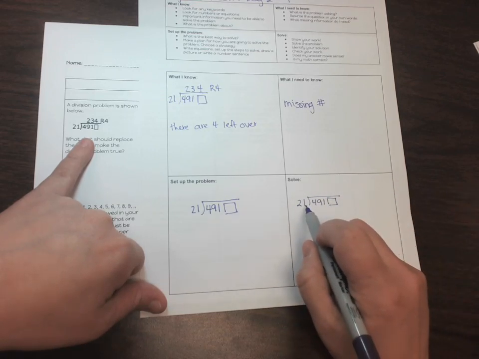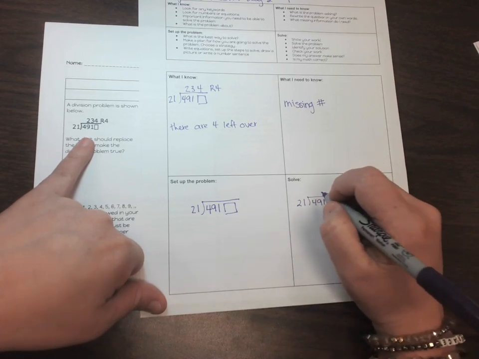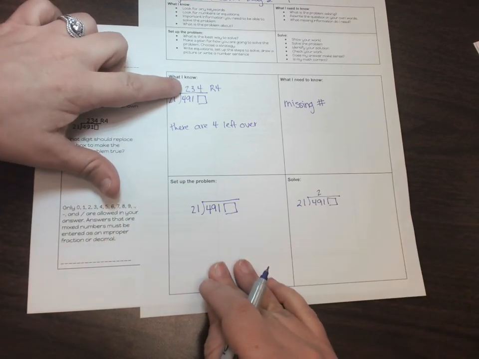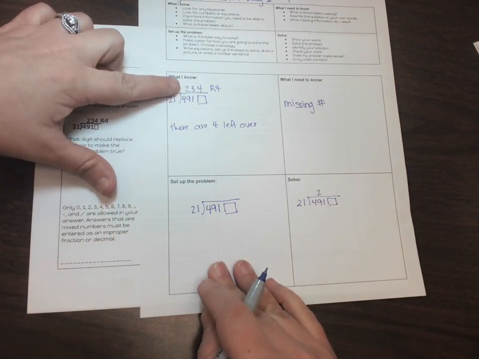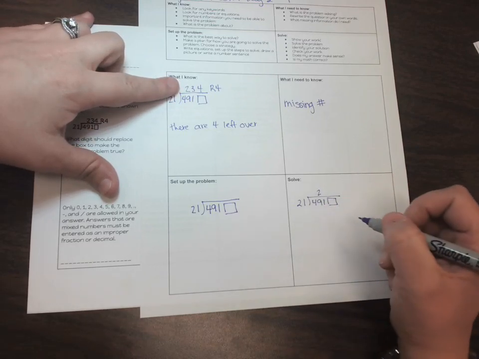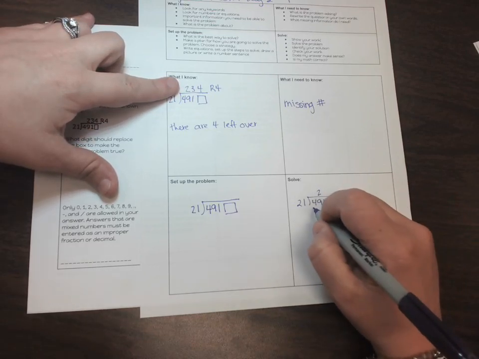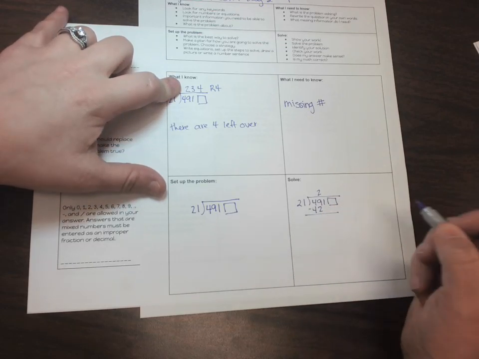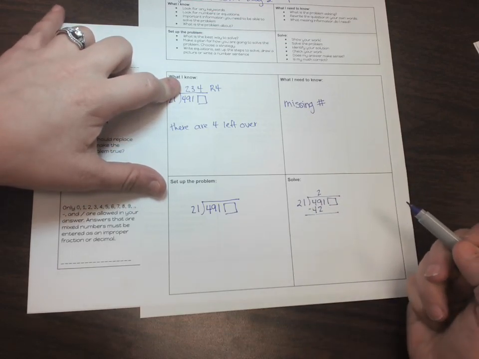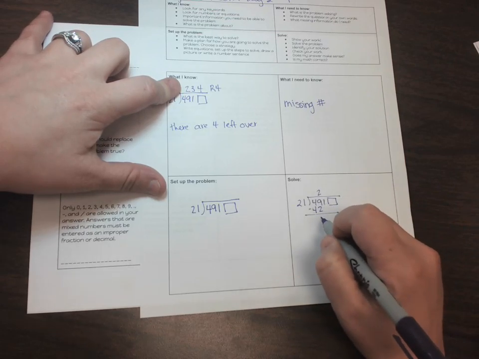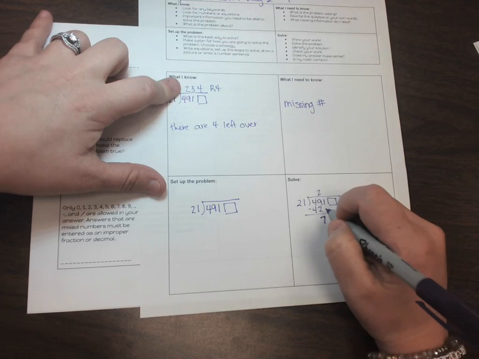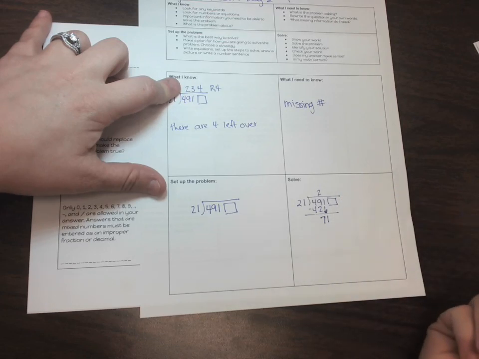Okay, so I know that 21 does not go into 4, but I know that 21 goes into 49 2 times. If you did not know that off the top of your head, you can look at the problem here and it's going to show you that. Okay, and 2 times 21 is going to be 42. So then I subtract here 49 minus 42. 9 minus 2 is 7. 4 minus 4 is 0. So I know the next step is to bring down my 1.